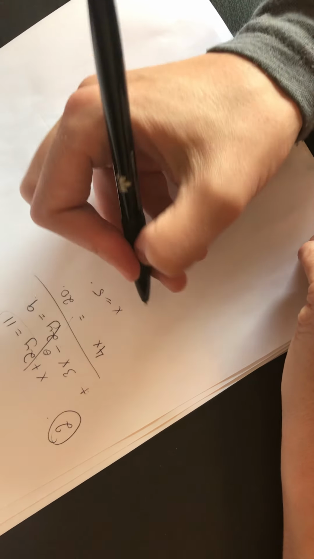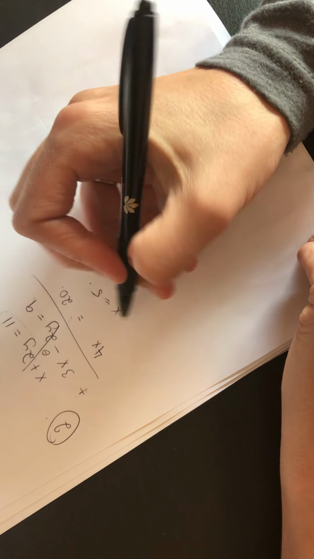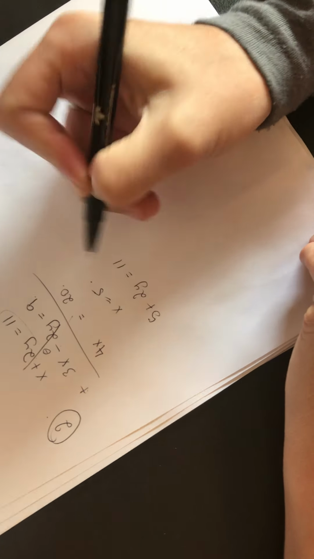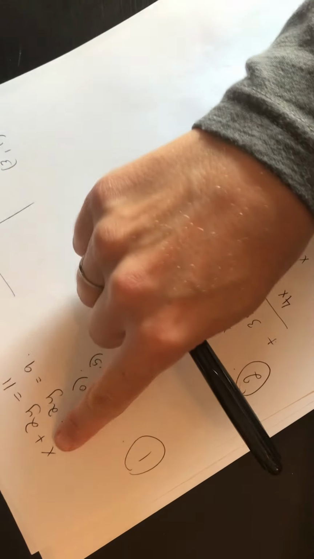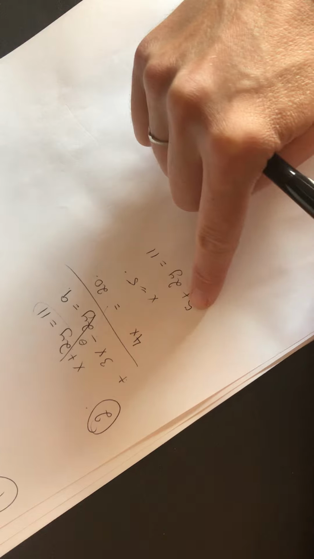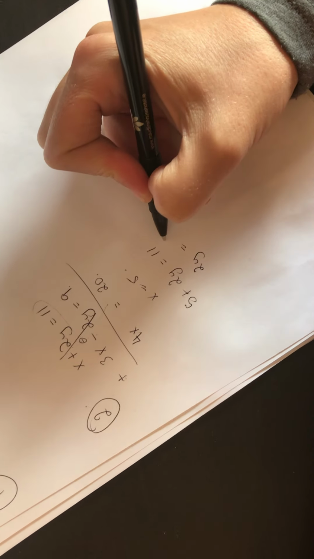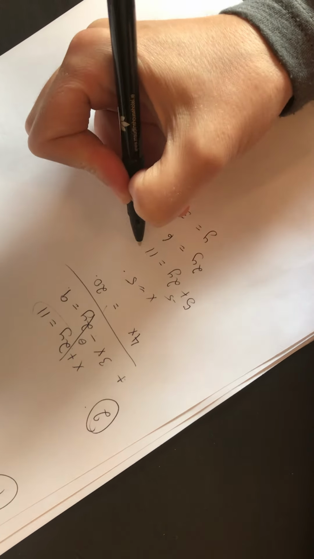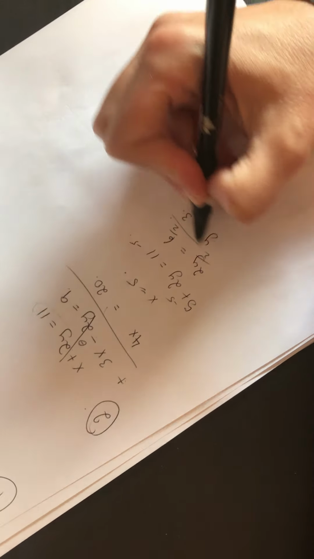If x is 5, then we look here. So then 5 plus 2y equals 11. I took my top line all the way back up here, and I now know that x is 5. So I'm going to subtract 5 from both sides. y is 3. All I did was subtract 5 from both sides, and I divided by 2 and I got y is 3.